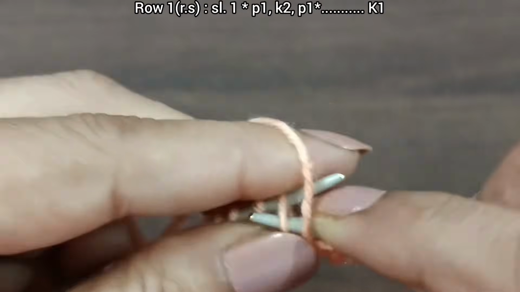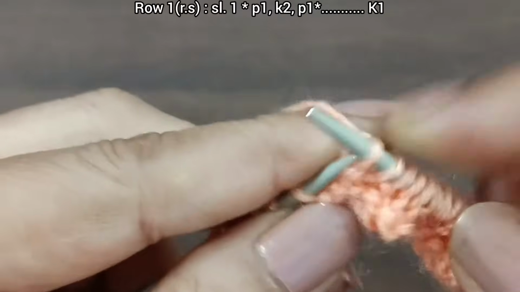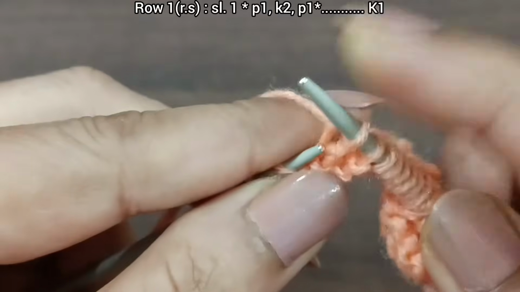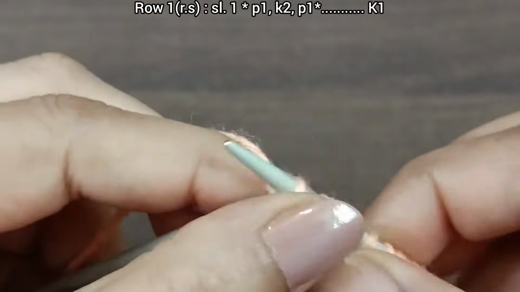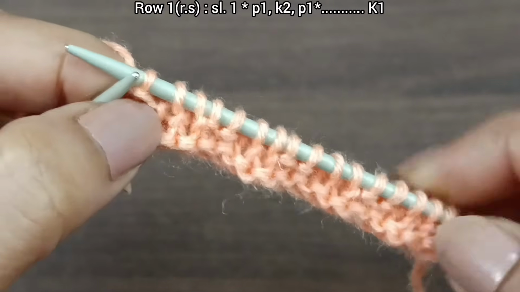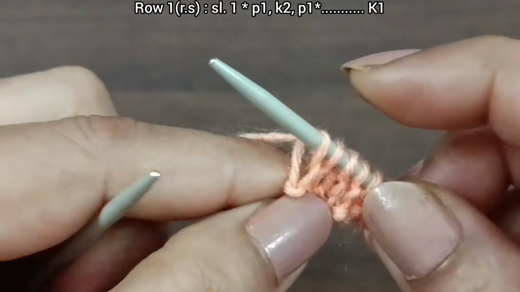One more time, purl 1, knit 2, purl 1. Here we complete 4 times repeat pattern. Now last edge, knit edge from right side.